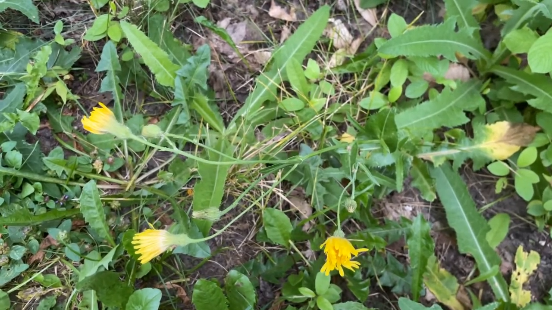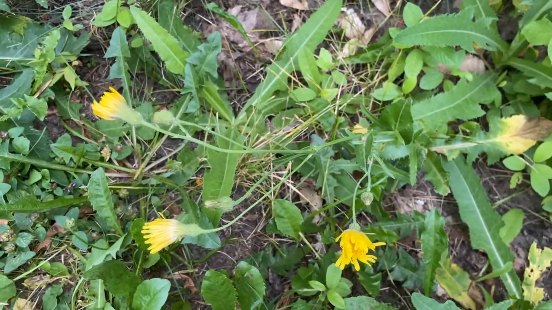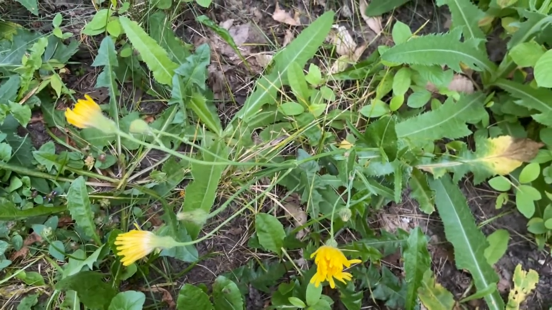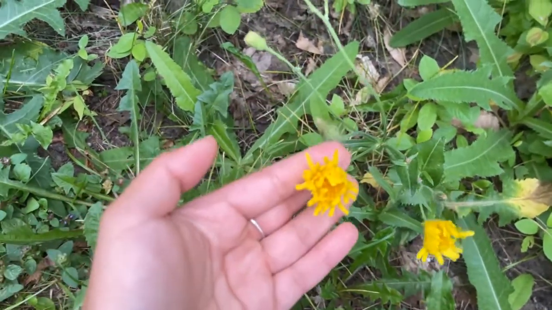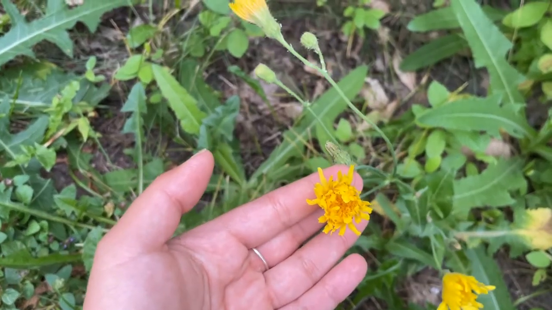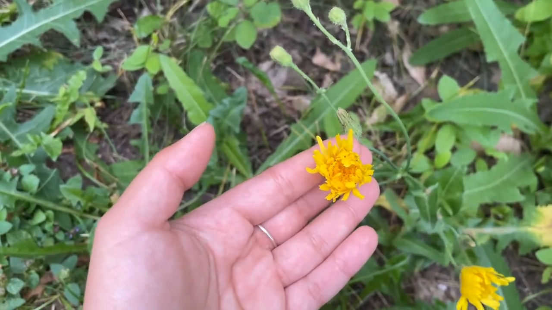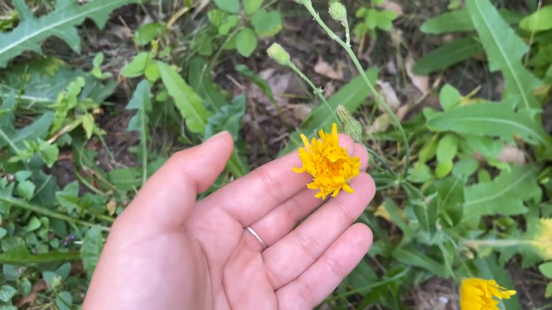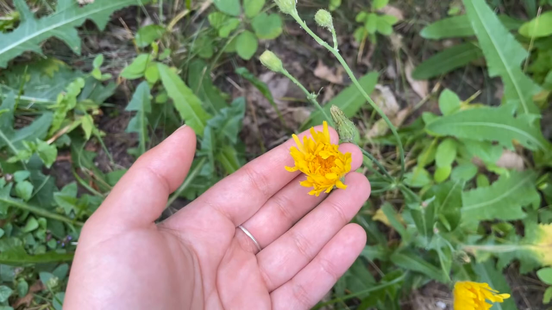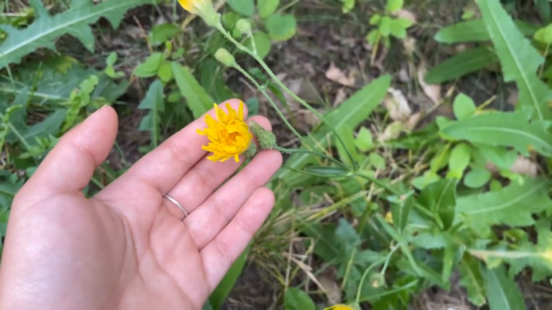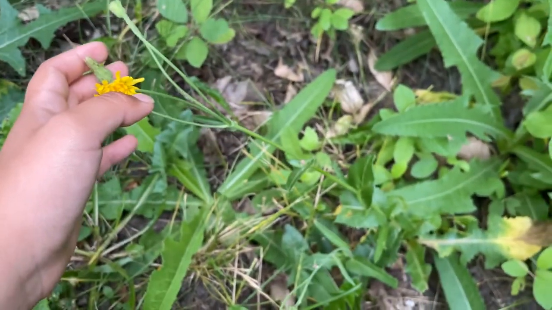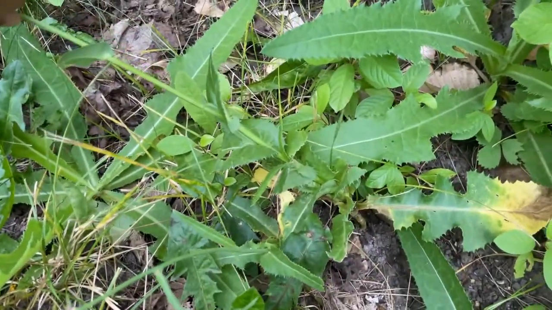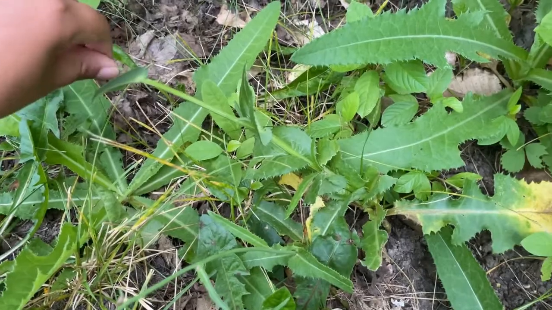This plant here is a really good example of why it's important to look at multiple pieces of a plant to determine its ID. Because if we first look at the flower, it looks a lot like dandelion. It's yellow and it will look very much like a dandelion flower, especially as it continues to bloom. But this isn't actually dandelion. So if we continue to look down the stem of this plant, we'll notice that it has leaves along its stem.